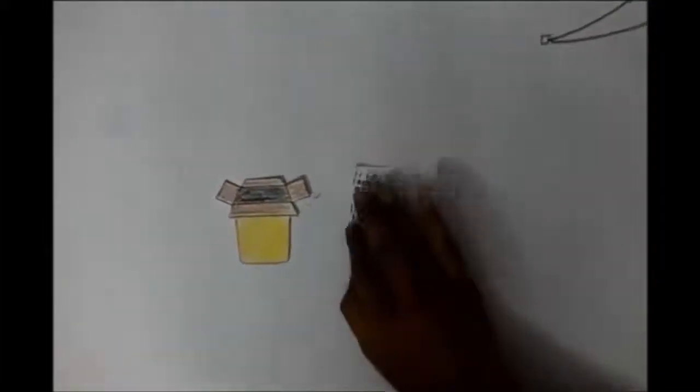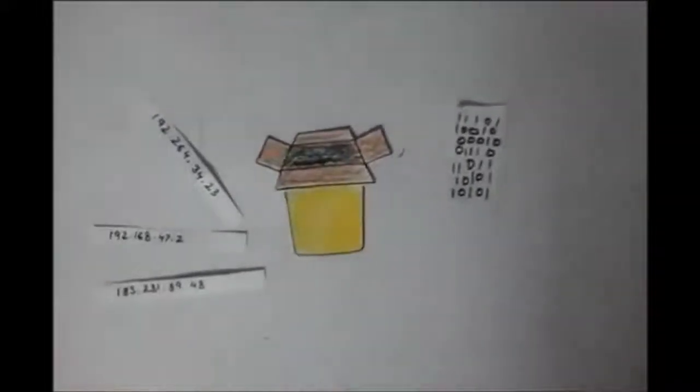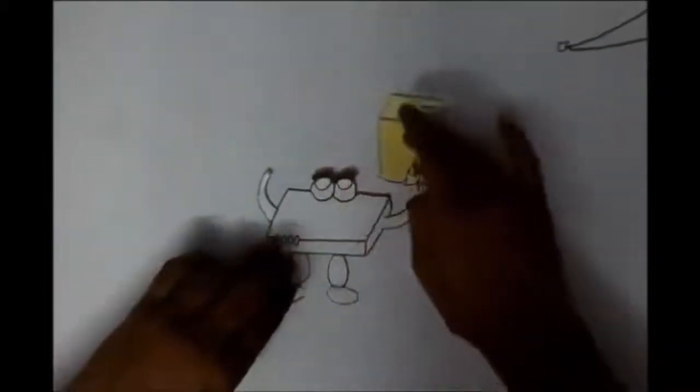These data packets are filled with the information to be sent, the IP address of the sender, the IP address of the proxy, and the IP of the receiver. These filled packets travel through the router, which, as the name suggests, analyzes the IP of the packet and routes it in the correct direction.